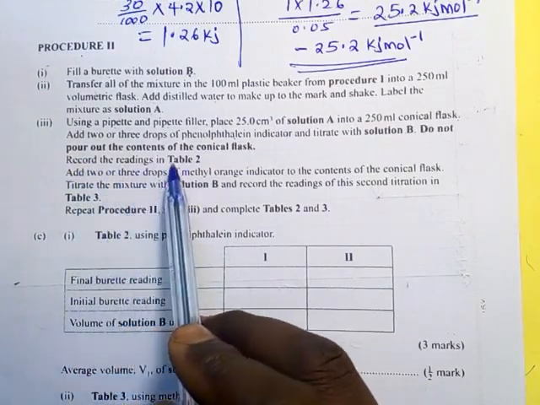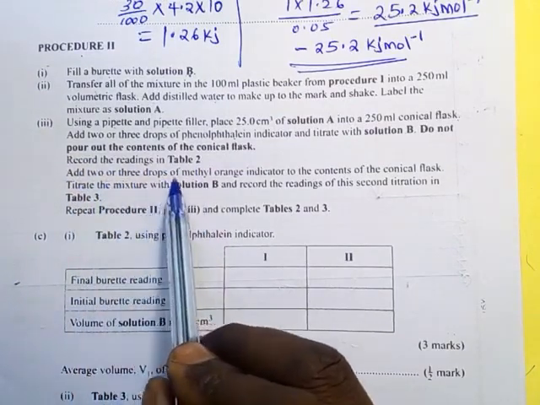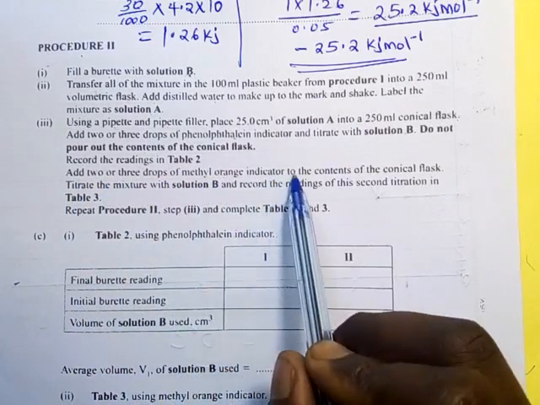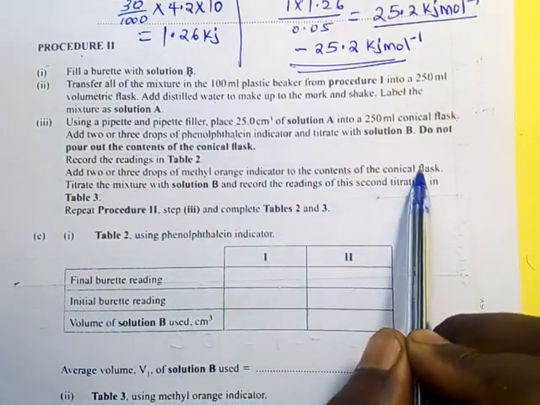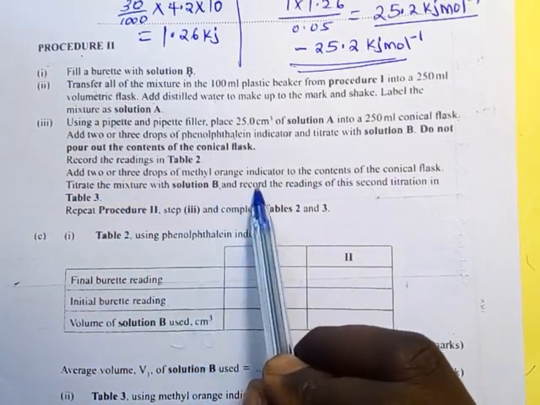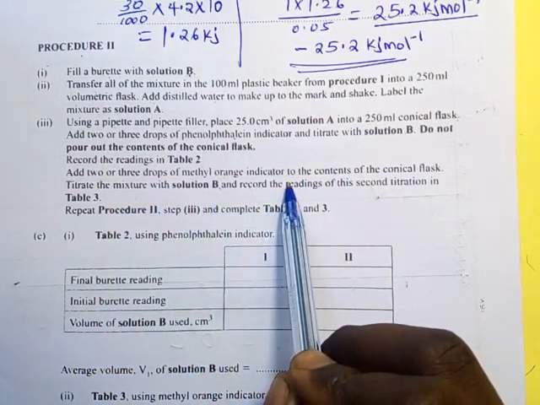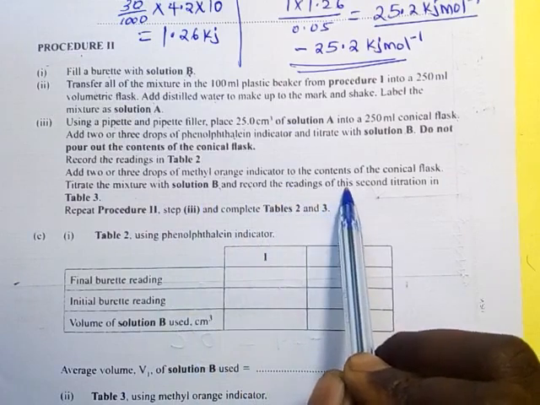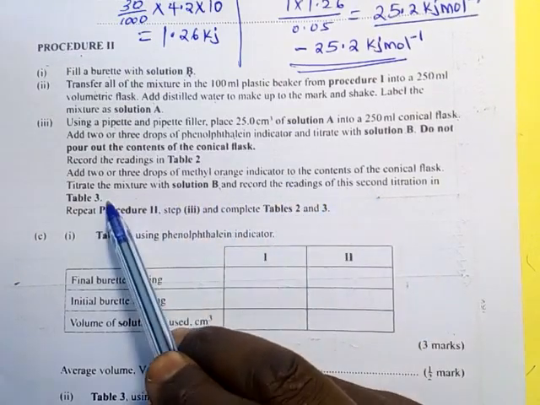And then record the table and then add 2 or 3 drops of methyl orange indicator to the content of the conical flask. Titrate the mixture with solution B and record the reading in this second titration table 3.